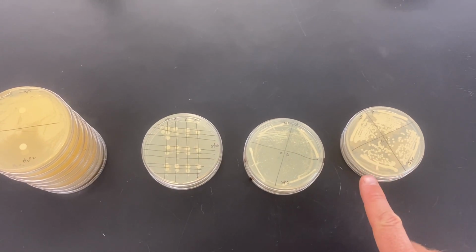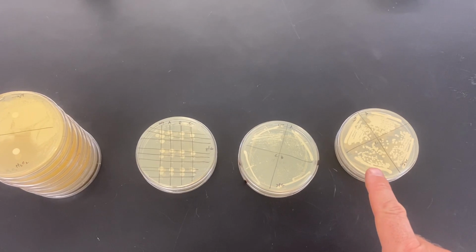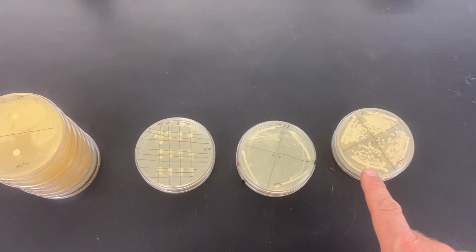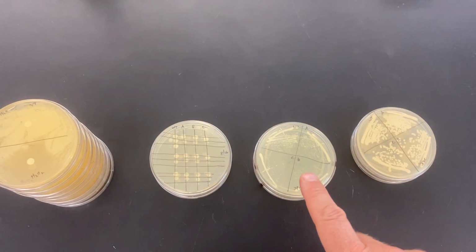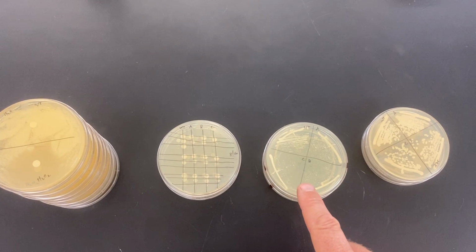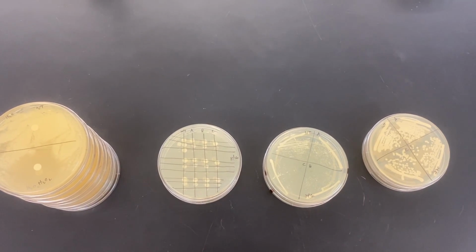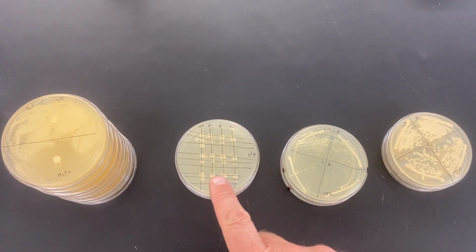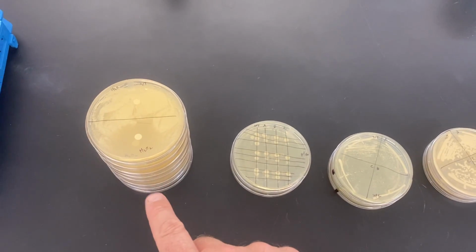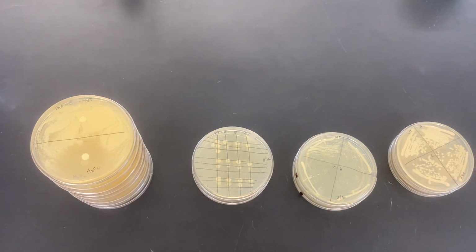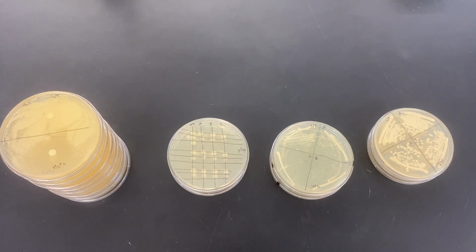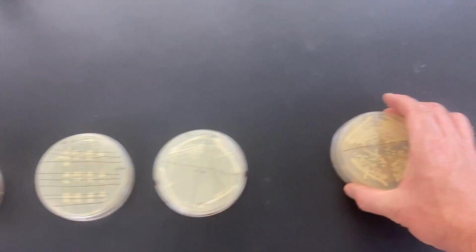So over here, we're going to go right to left. This is the temperature sensitivity. These plates were growing at 37 degrees Celsius. This is the YPG glycerol plate, G for glycerol, forcing those cells to do aerobic respiration. This was our DNA damage assay. And over here we have a stack of oxidative stress plates. So I'll show you the results and talk about what they mean all together in this video.